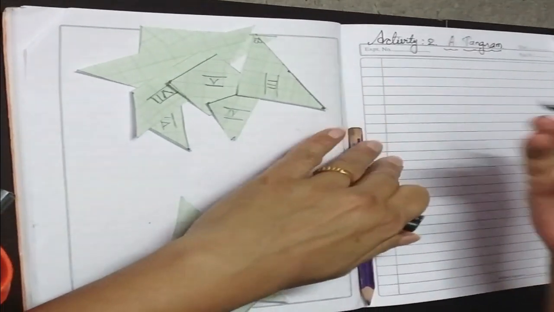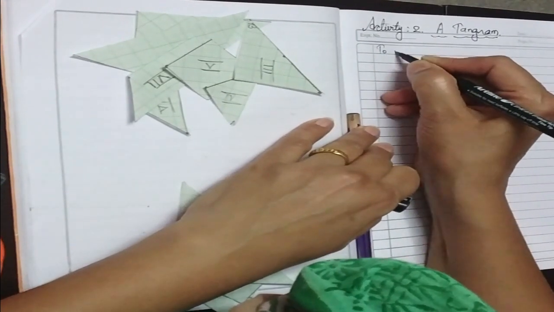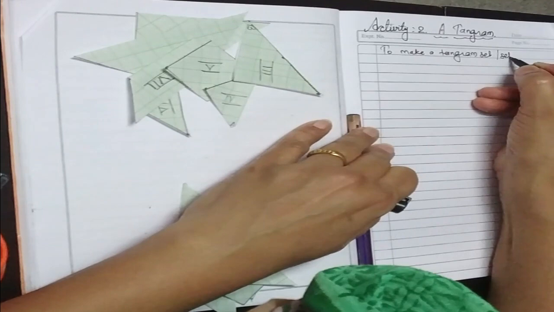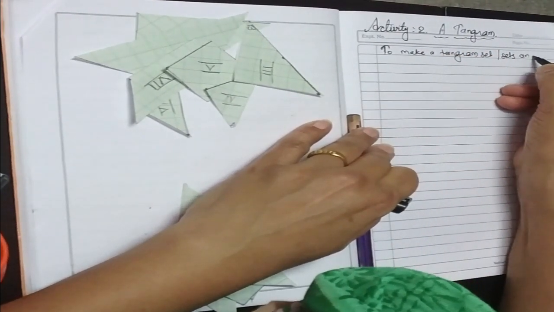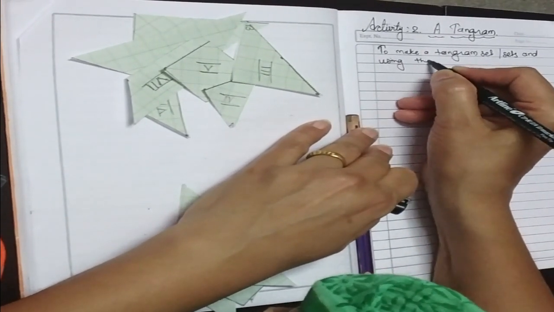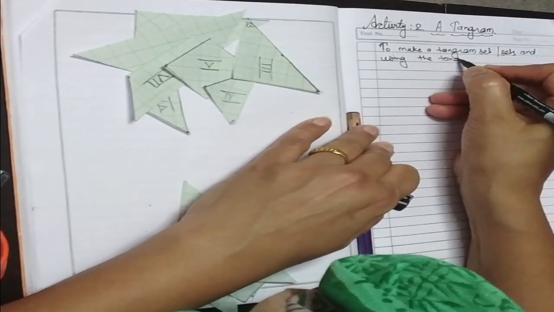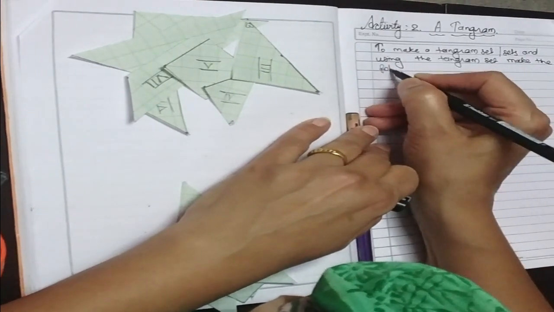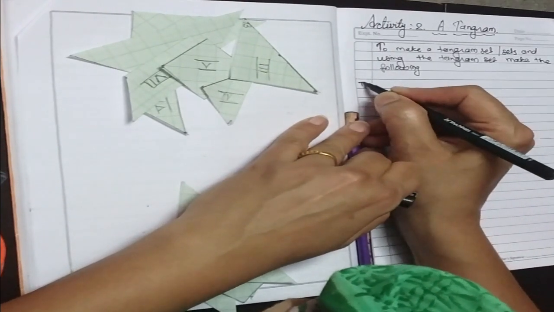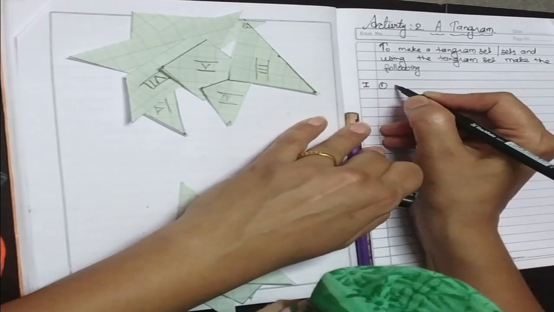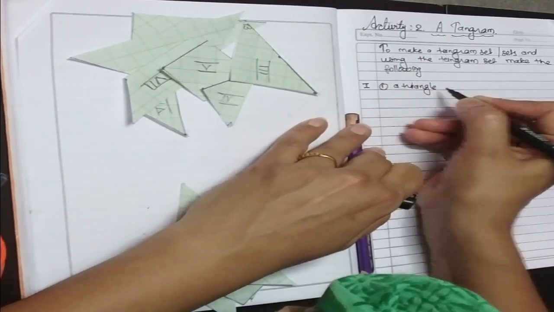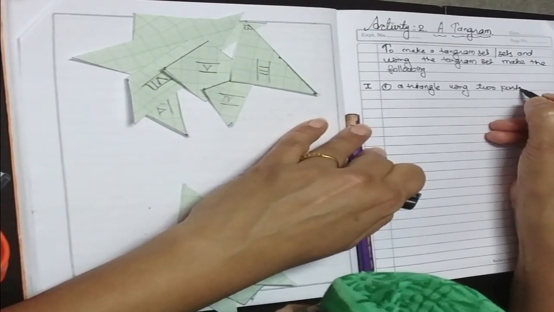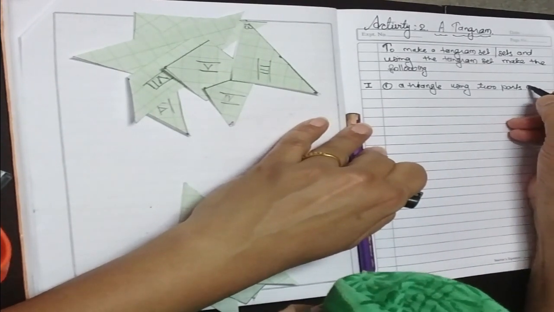Now let us write down here: to make a tangram set, 2 sets will be required. So to make a tangram set and using the tangram set, make the following. So first we are going to make a triangle using 2 parts. Okay, using 2 parts only.